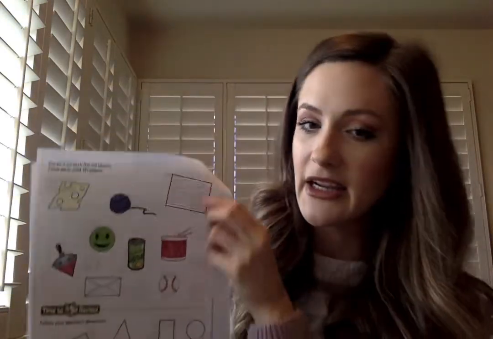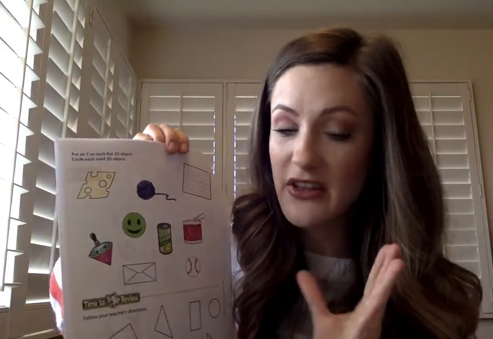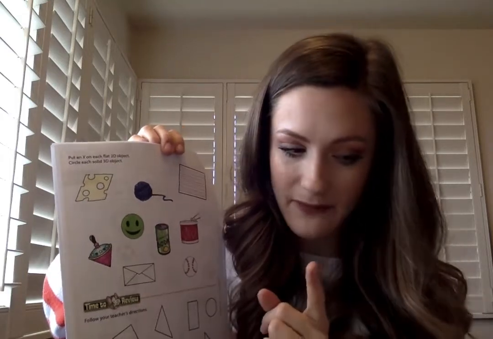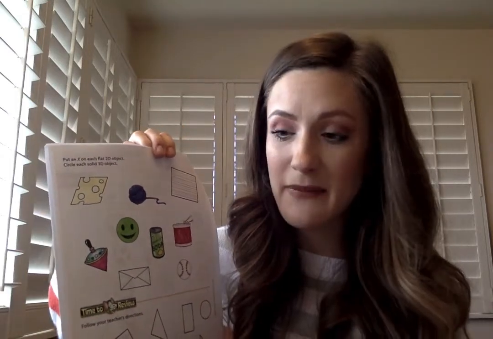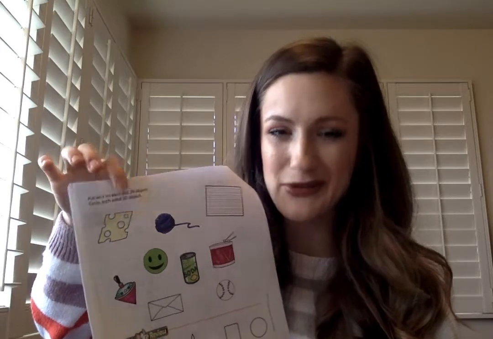When you're done with that, go ahead and turn to the back, and you're going to look at this carefully. Okay, so it says put an X on each flat 2D object. So if it's flat, you're going to put an X on it. If it is 3D, that means that it looks kind of like the cube or the ball or a can. You're going to circle that. So put an X on the flat ones and circle the ones that are 3D. So we've got this piece of cheese. Looks pretty flat, doesn't it? Yeah, so you're going to put an X on that.